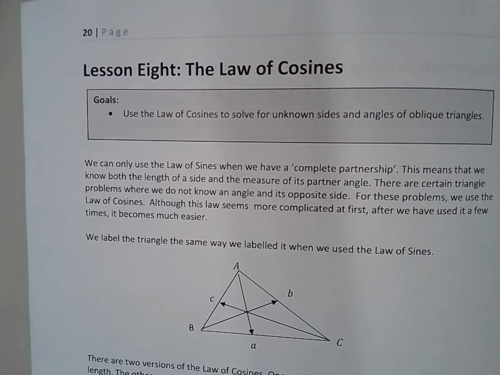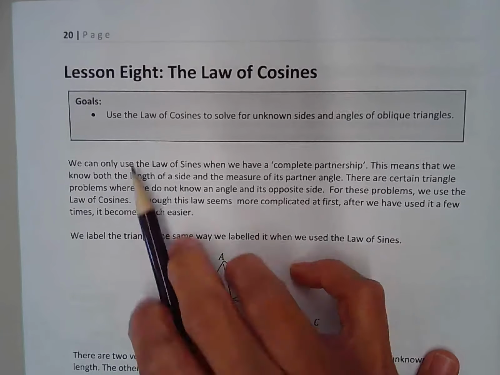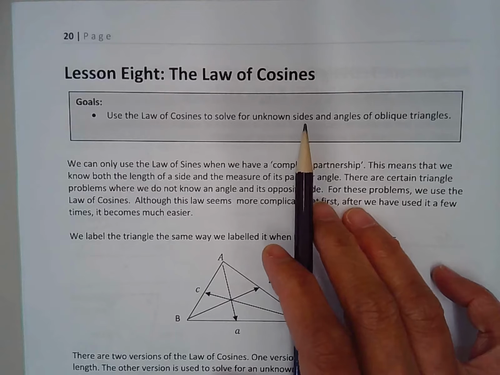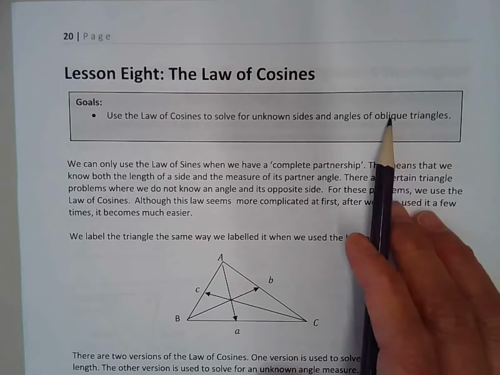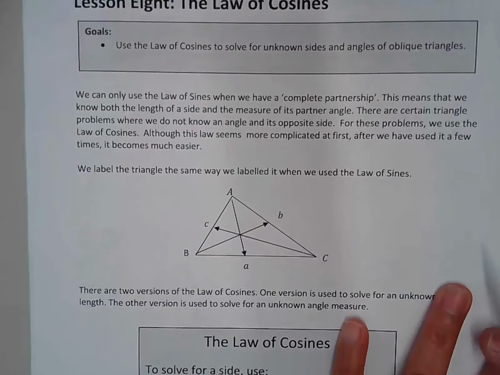So the last one that we're gonna do is the law of cosine. Law of cosine is used for figuring out unknown sides and angles of oblique triangles. And this is not gonna have a complete pairing of side and angle, as we can see.